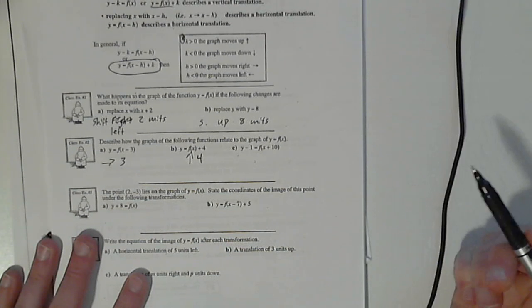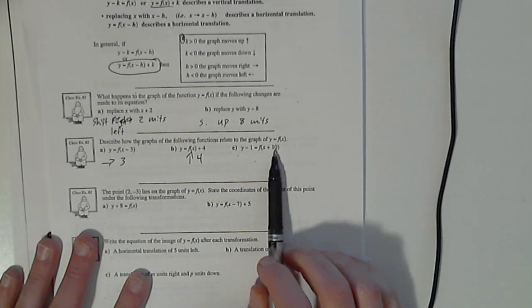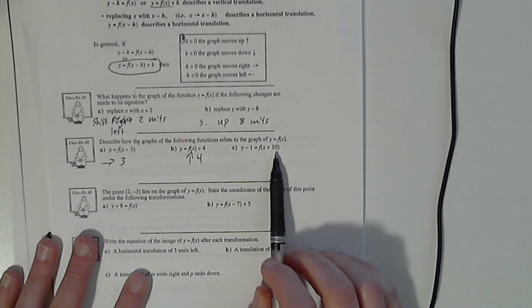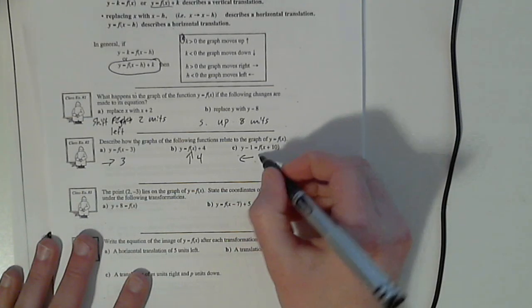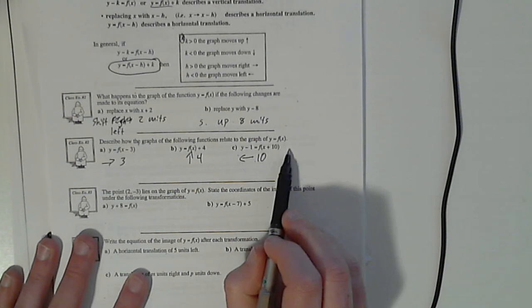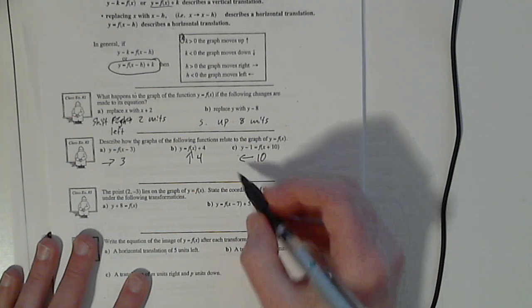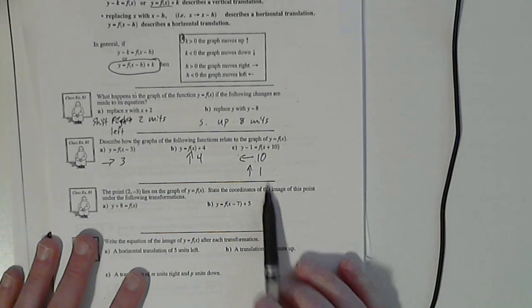That's a k value of plus 4. This one here, this is 2 different things now. This one first, that's really an h value of negative 10, so that's left 10. Left by 10. This one over here, it's like plus 1, or it's backwards 2, so it's plus 1. So it's going up by 1. Left by 10 and up by 1 in that case.